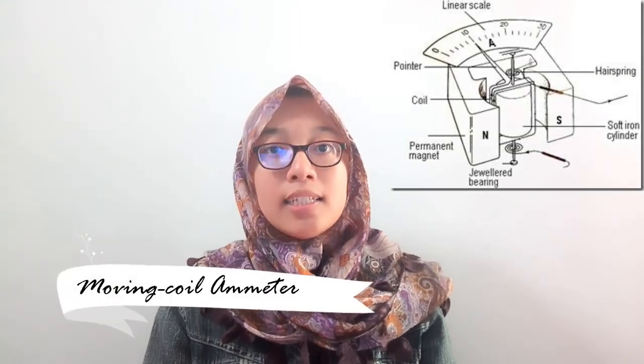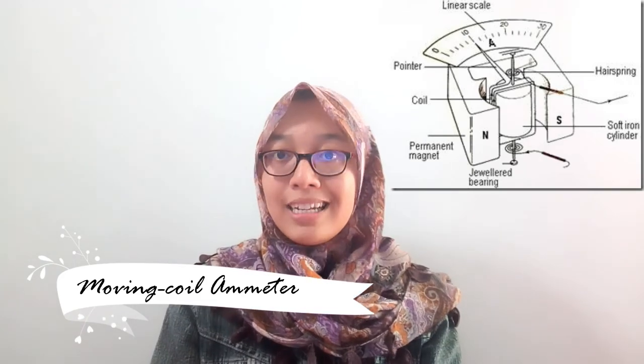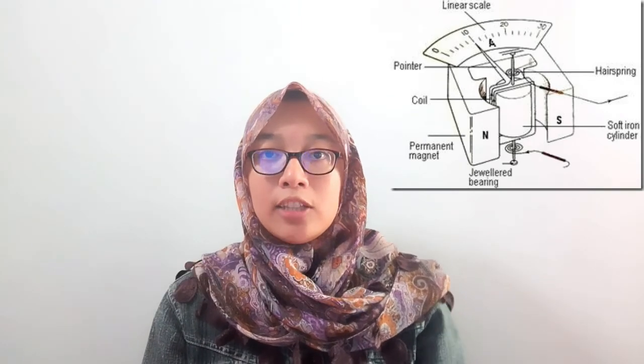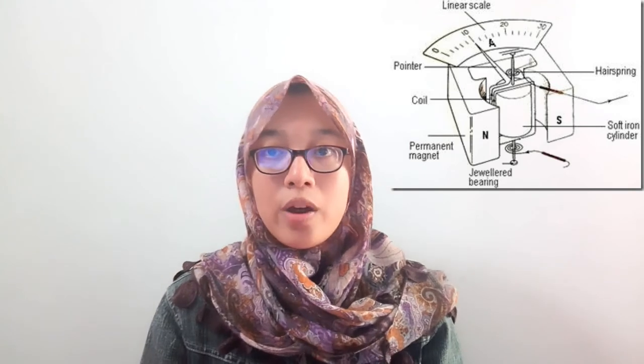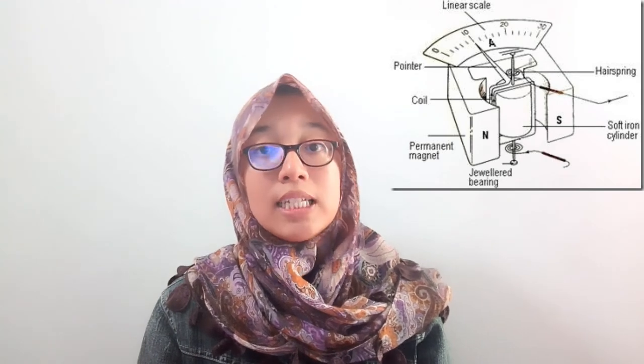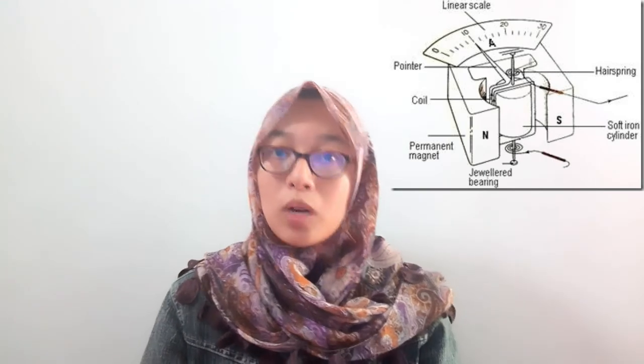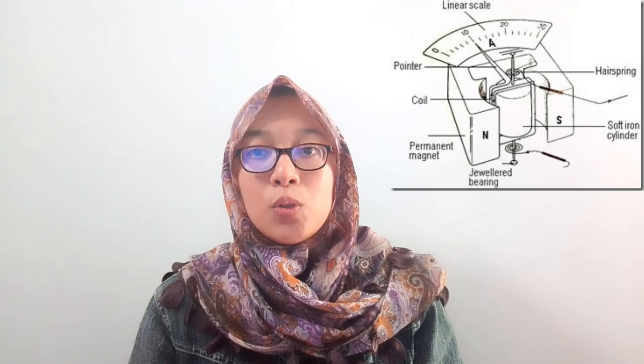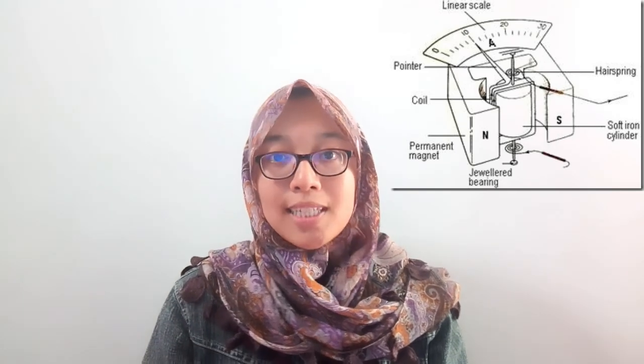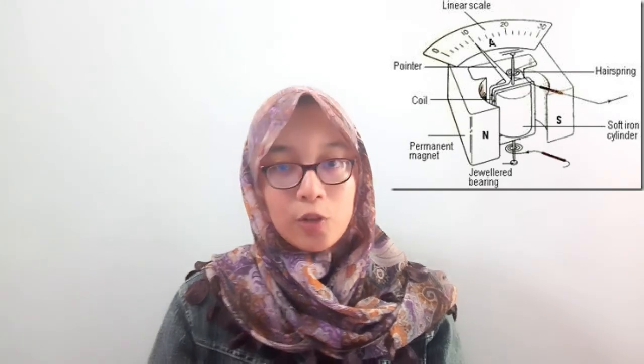Among others, the first is the moving coil ammeter. A galvanometer is a moving coil ammeter. It is a magnetic deflection instrument where current passing through a coil placed in the magnetic field of a permanent magnet causes the coil to move. The modern form of this instrument was developed by Edward Weston and used two spiral springs to provide the restoring force.